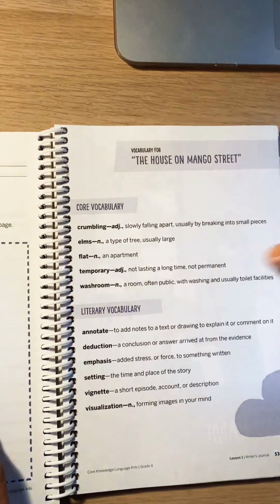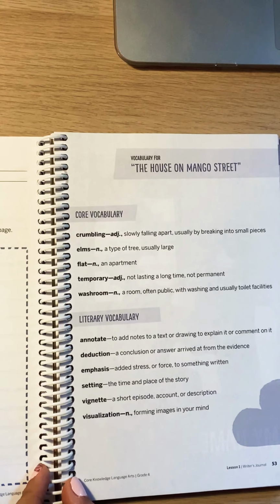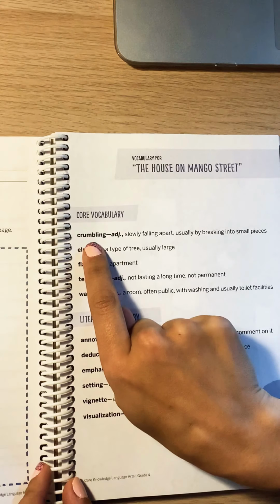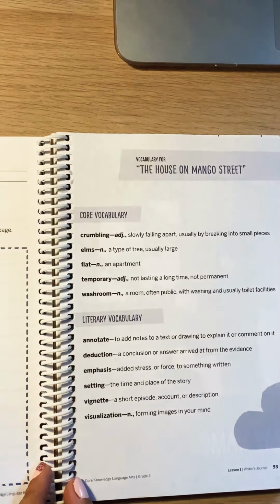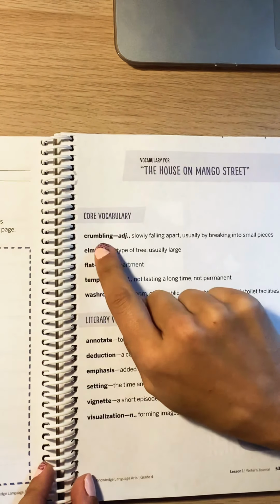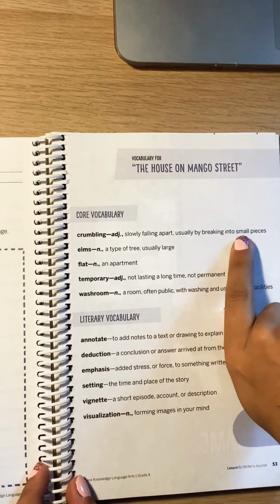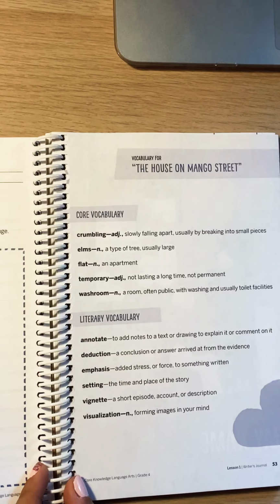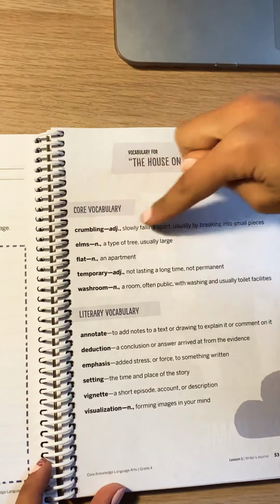So in my class, we usually have a procedure for how we learn vocab words. That obviously won't work now because I say first word, crumbling, what word? And then you guys would all say crumbling, and then we would talk about what it means. But I'll just go through them. So first word is crumbling. It's an adjective. It means slowly falling apart, usually by breaking into small pieces, kind of like eroding, okay? Another old vocab word we had when we learned about geology. So crumbling is falling apart.